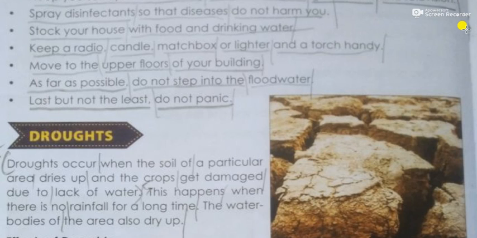Okay, and we have to keep a radio, candles, matchboxes, lighter, torchlight, very handy torchlight, emergency lamps. Nowadays we use power banks to charge our mobiles and all. Okay, so these are the things we have to take care of. We have to be very careful in handling this. We have to keep it ready.